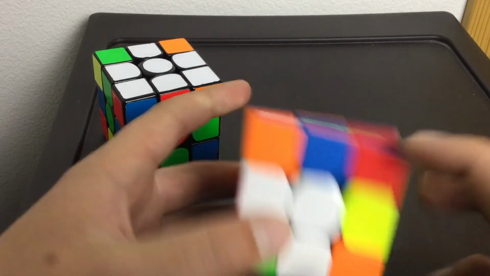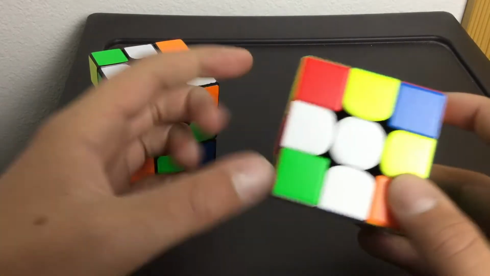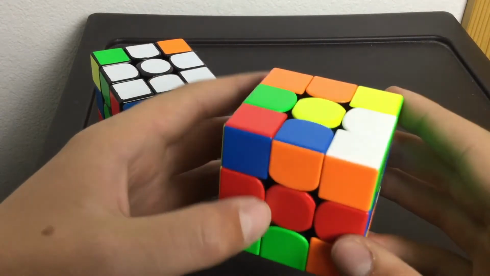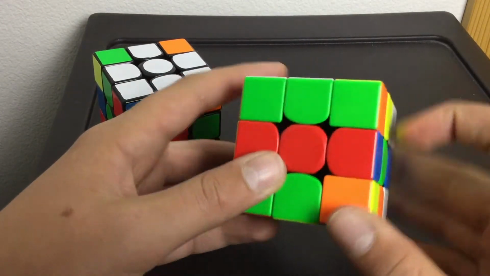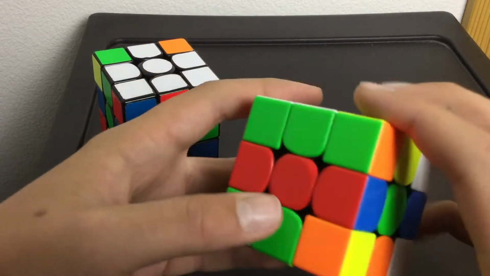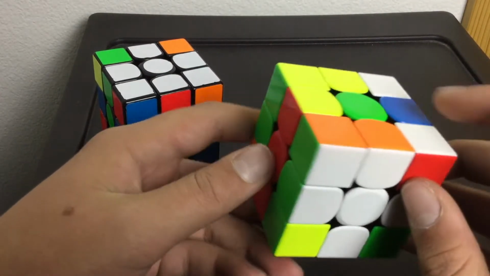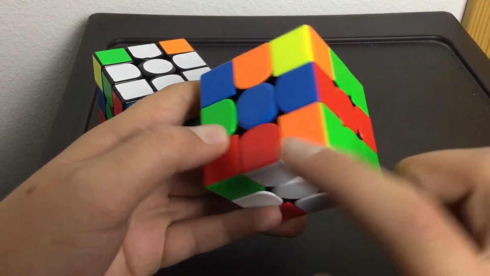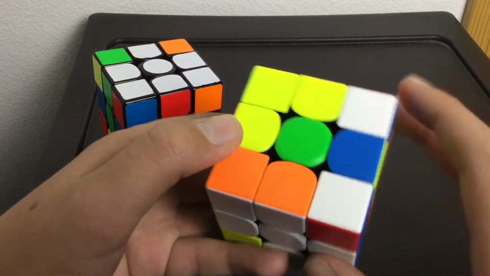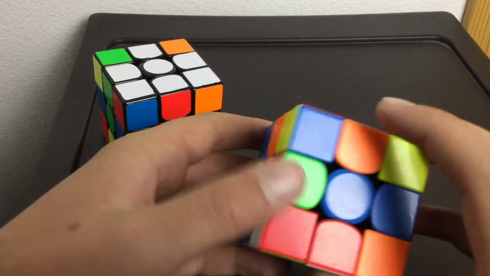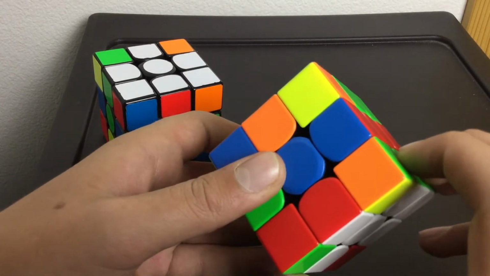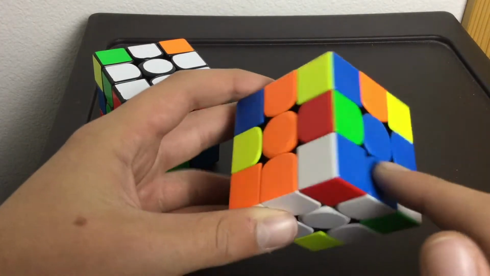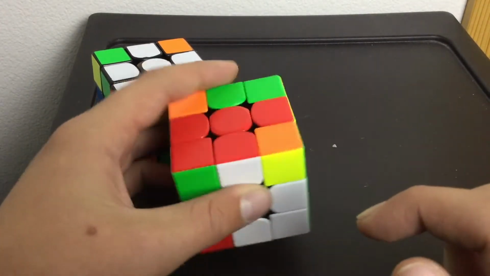And then for this case, red is always opposite of orange. So what we need to do is put orange opposite of the red, like that, and then insert it. And then last, green. Well, there's only one spot that it could go, so we can put green in like that. Now that they're all in the correct spot, because after red comes green, after green comes orange, after orange comes blue, and then we're back to red again, we can just align it with a D move, and now your cross is solved, and all the centers are solved.